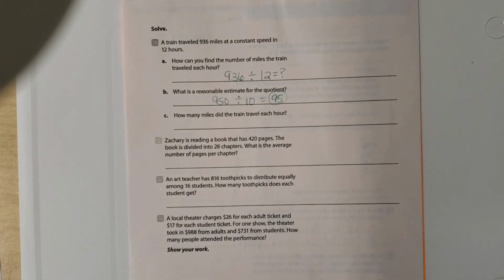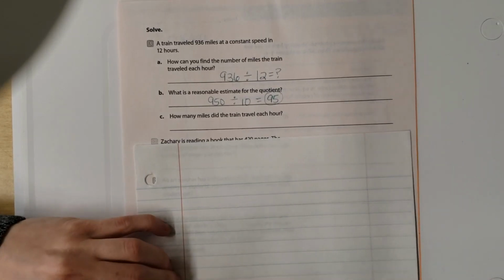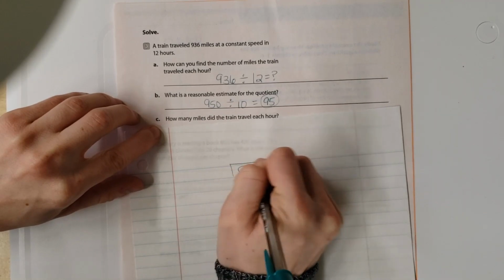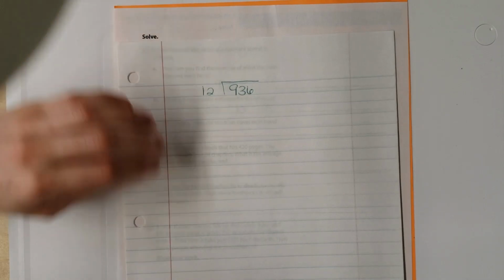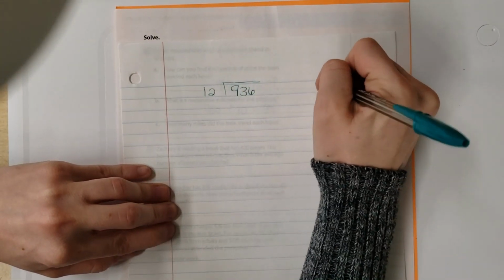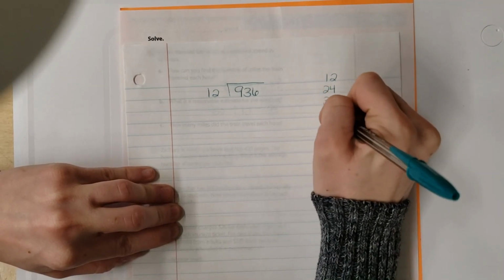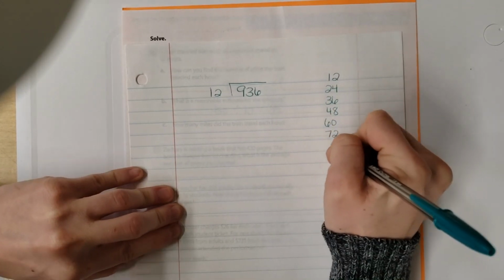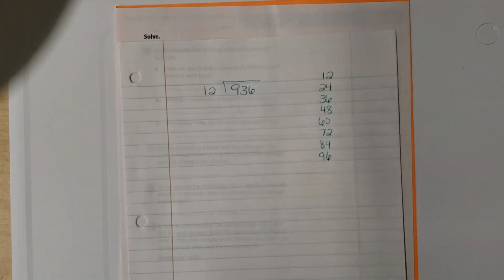C says, how many miles did the train travel each hour? So C is asking us to actually solve this problem. Now you can use partial quotients or you can use the standard algorithm for this. So we have 936 divided by 12. Now right away, I know I'm working with 12s, so on the side of my paper, I'm just going to make a quick list of multiples of 12. 12, 24, 36, plus 12 is 48, plus 12 is 60, plus 12 is 72, 84, 96, I think I'll stop there.